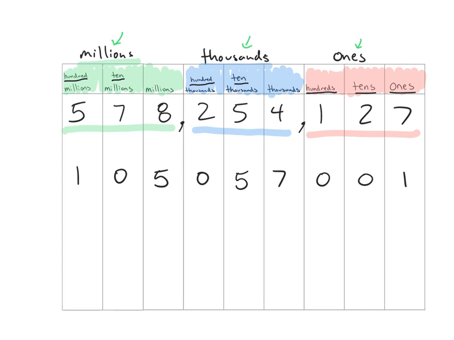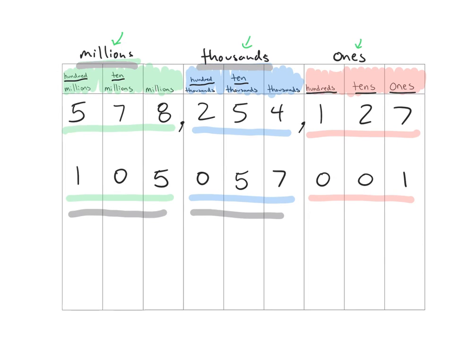So let's start again. We're going to look at these 3 digits, and they're in the millions grouping, so we're going to read it as 105 million. Then we're going to look at these 3 right here. It looks like we have 57, so it would be 57,000. And then our ones, we just have 1, so it would just be 1. So reading it all together, it would be 105,057,001. And that's how we read that number.